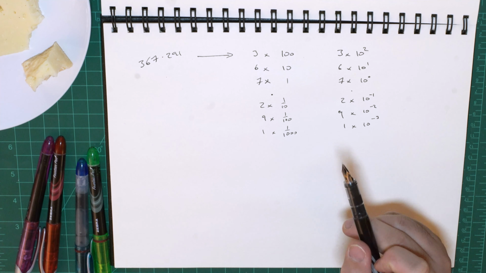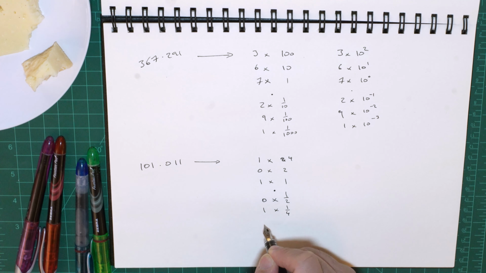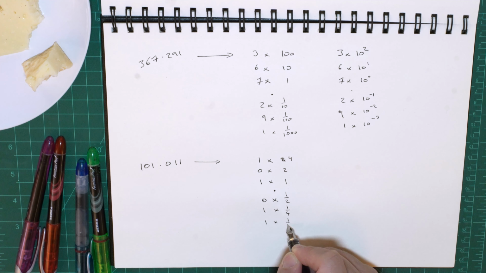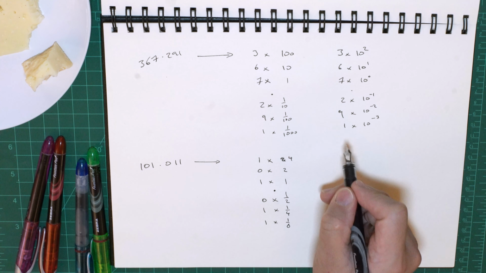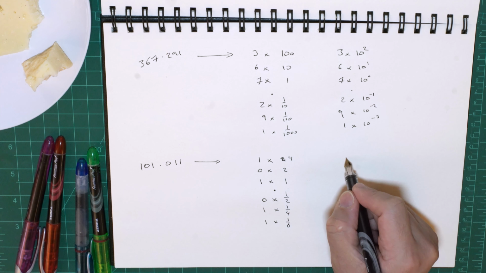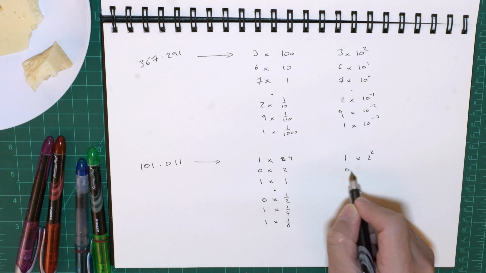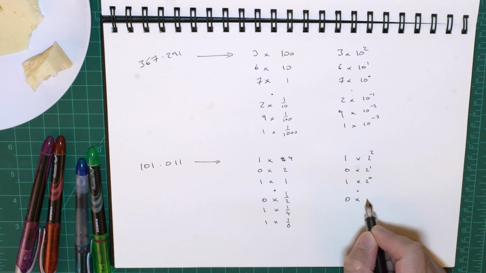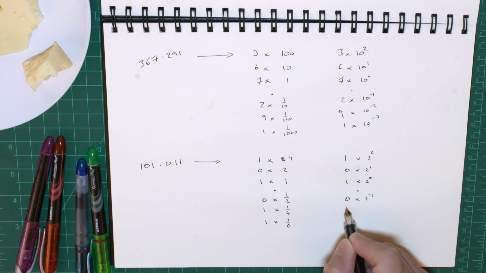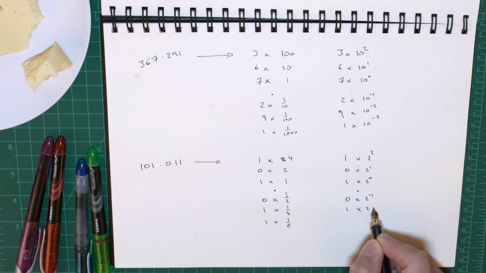The dot comes into play again, and then after the dot it's 0 lots of halves, 1 quarter, and 1/8. If I replicate this pattern, it looks like this: 1 times 2 to the 2, 0 times 2 to the 1, 1 times 2 to the 0, decimal point, 0 times 2 to the negative 1, 1 times 2 to the negative 2, 1 times 2 to the negative 3.